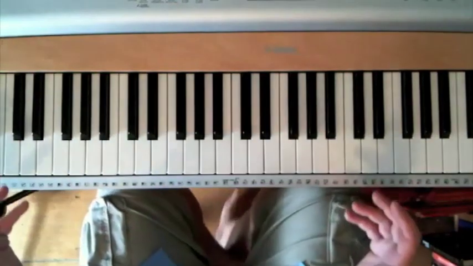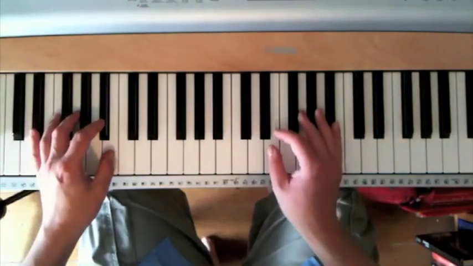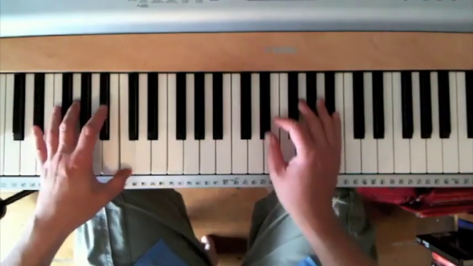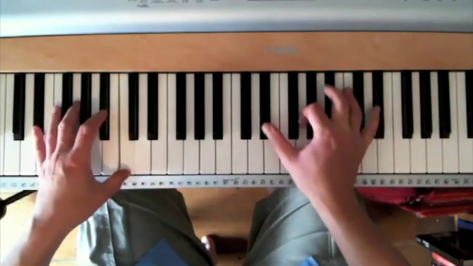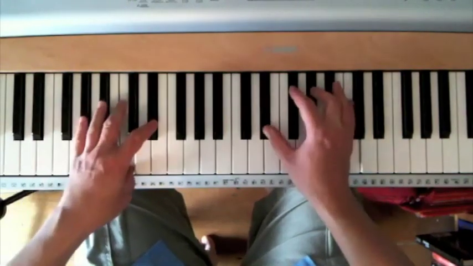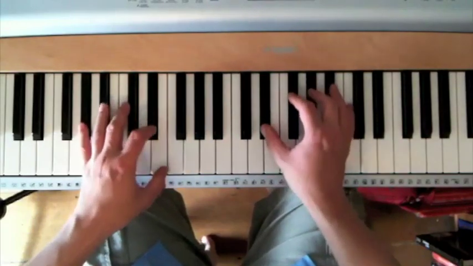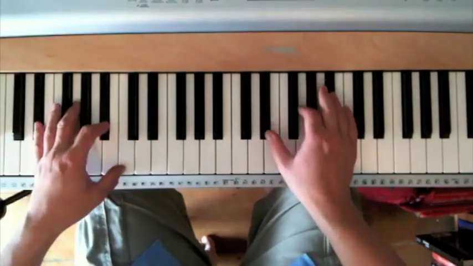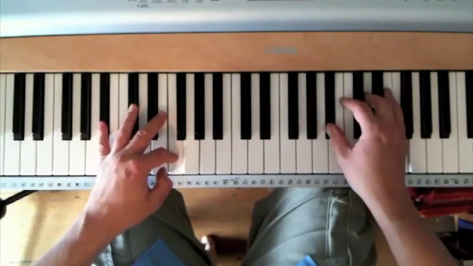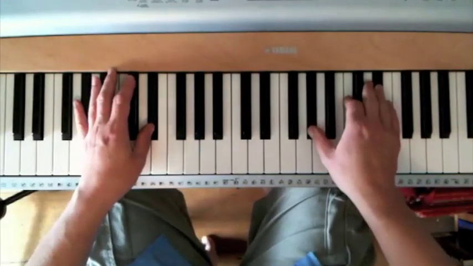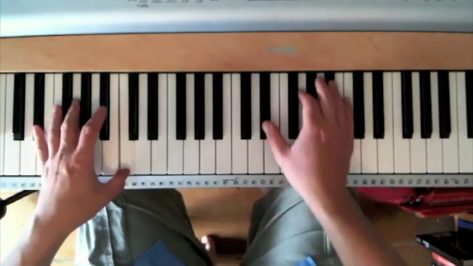Okay, you can do it in a different key. This is a 12-bar in E flat major. Again, very simple. So the second chord is A flat. Back to E flat, B flat, A flat, E flat.